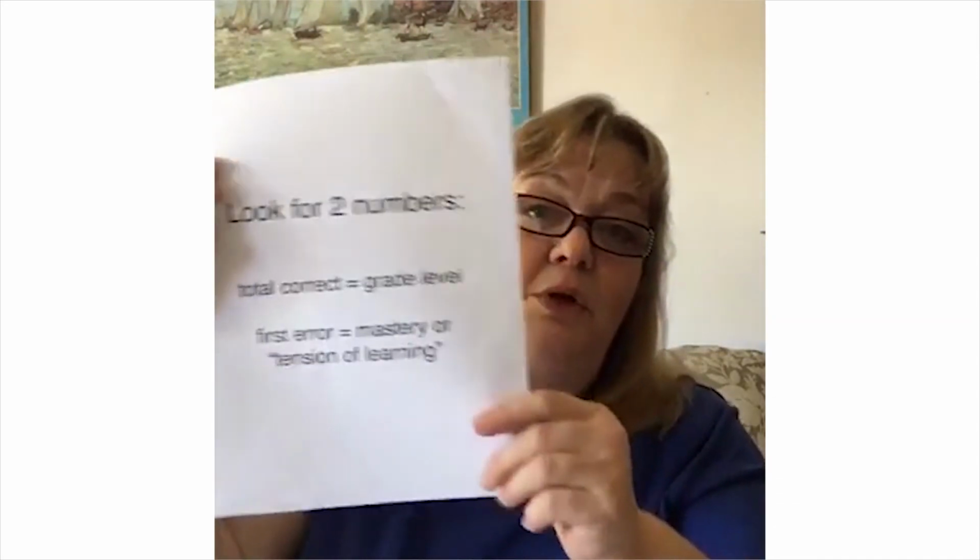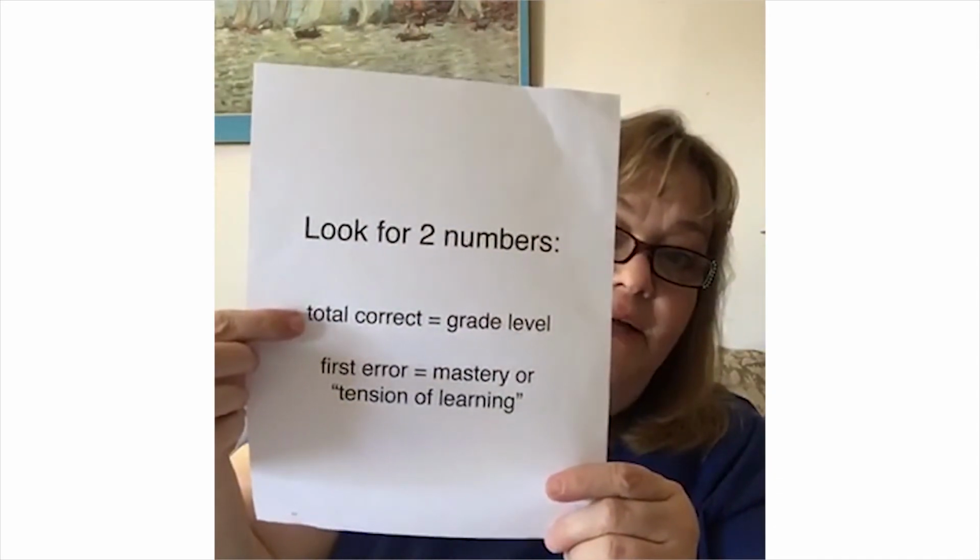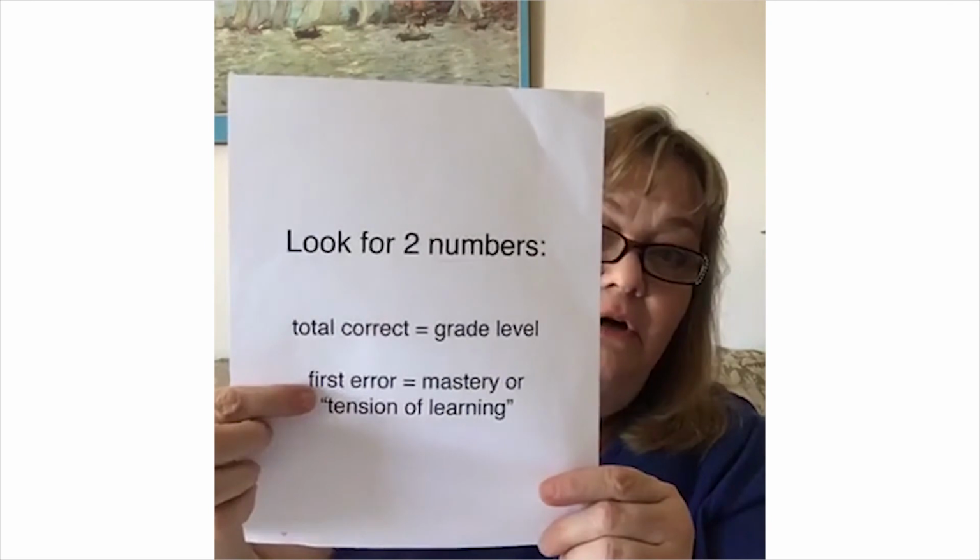I will tell you, please don't try to teach more than 3 levels, groups, however you want to say it. Don't try to do 3. See what you can to just do 2. So again, when you're looking at the diagnostic test, you want to look for 2 numbers. Total correct equals grade level. First error is mastery. Now let me just say one thing.